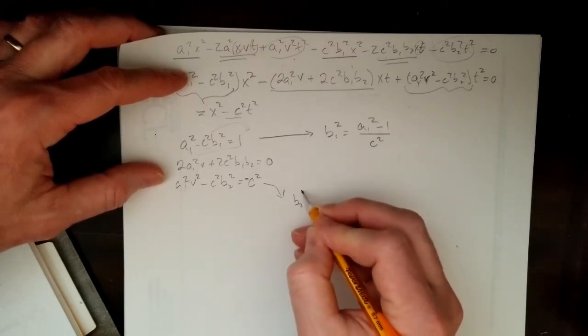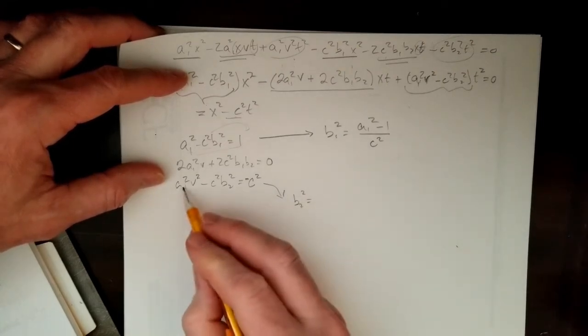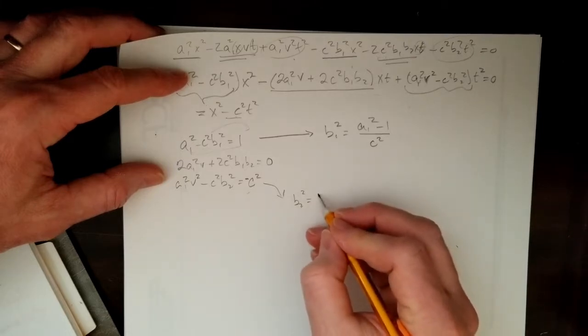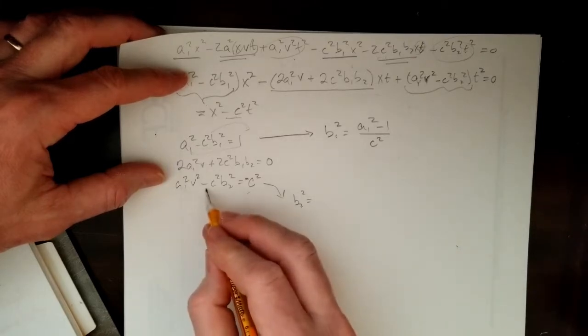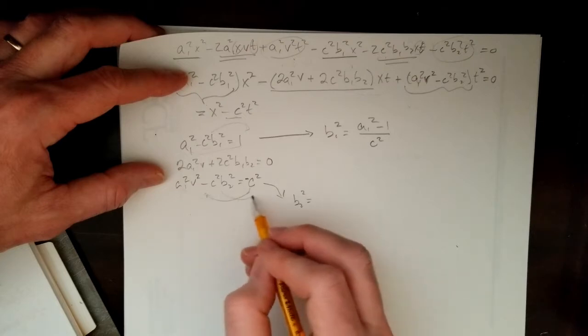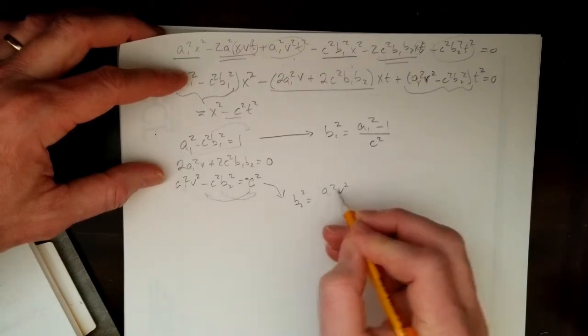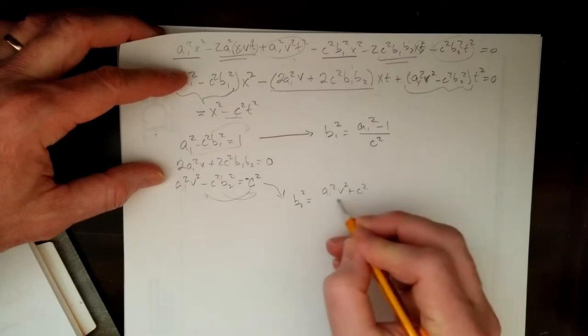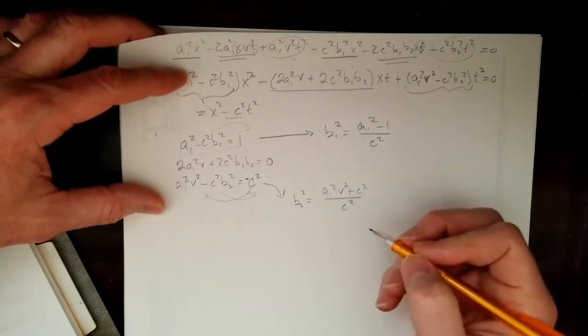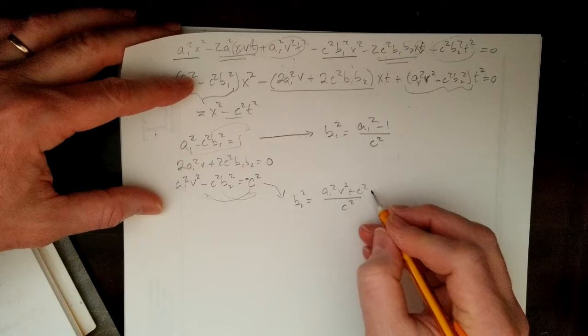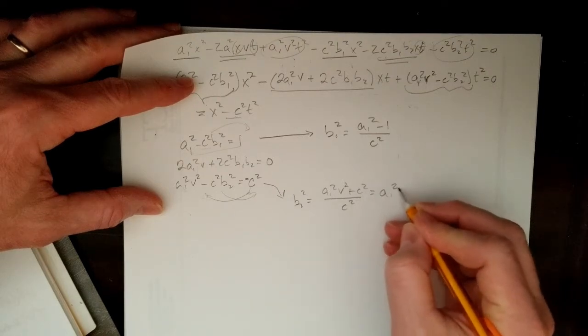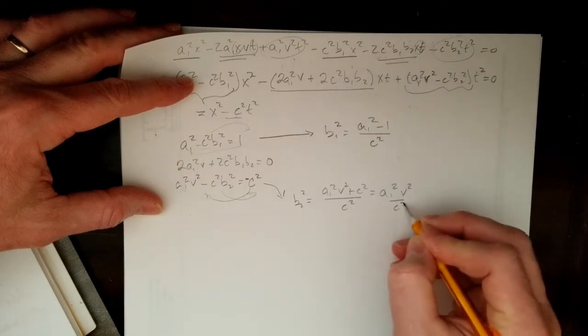So b2 squared equals, bringing this over, and then divided by negative c. Actually, probably easier to bring that over this side, this over to that side. So I get a1 squared v squared plus c squared divided by c squared, which is a1 squared v squared over c squared plus 1.